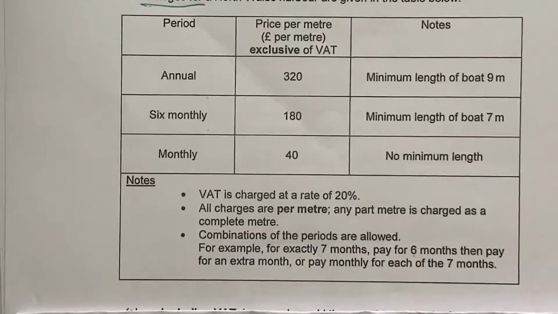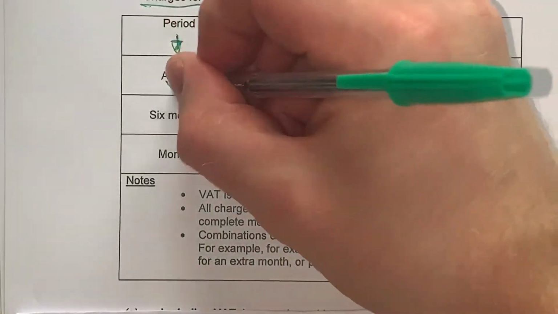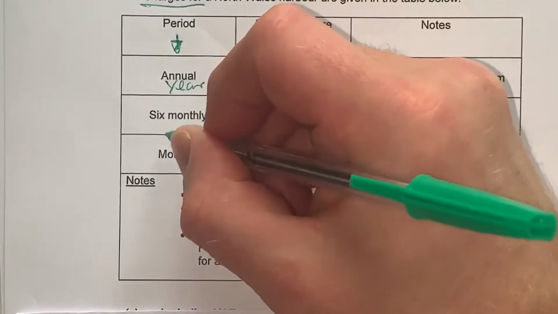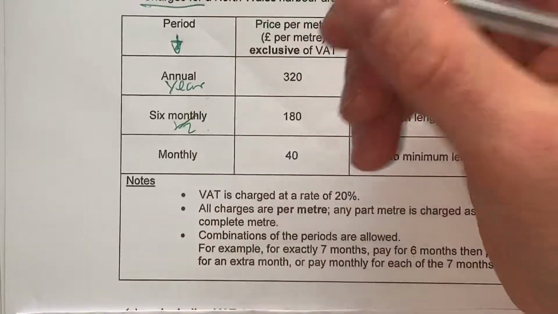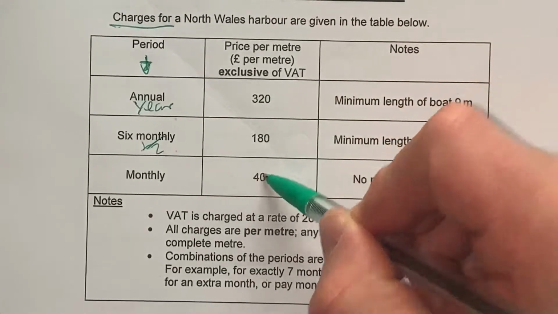So if we try to get a head around it, straight down the bottom, this is the period. You can either have it annually, which is for a year. You can pay for 6 months, which is obviously half a year, or you can pay for 1 month, which is obviously 1/12 of a year, okay? Hence why these get a little bit cheaper.